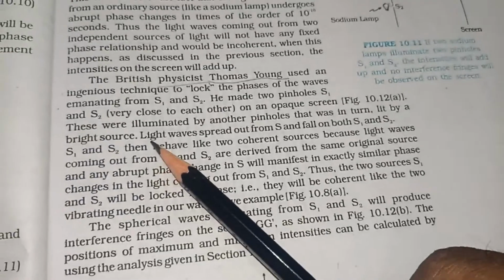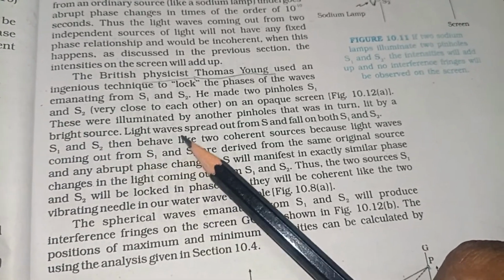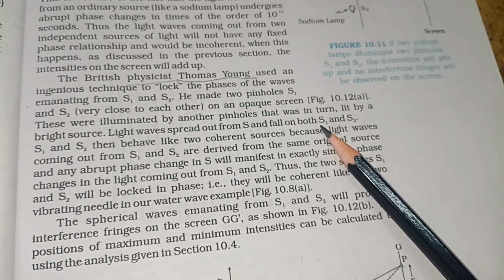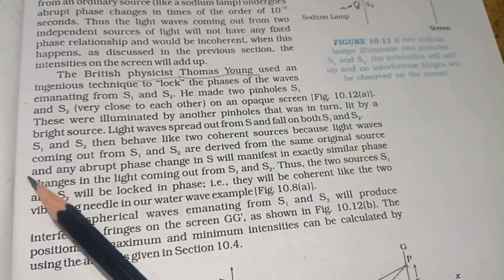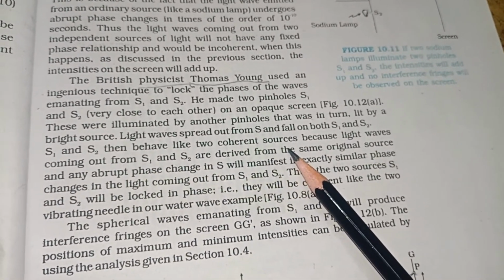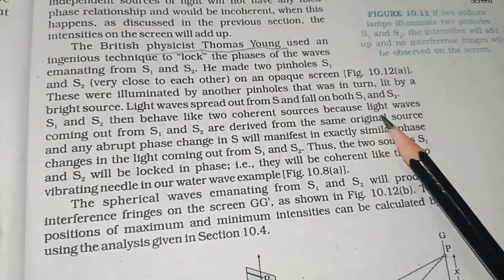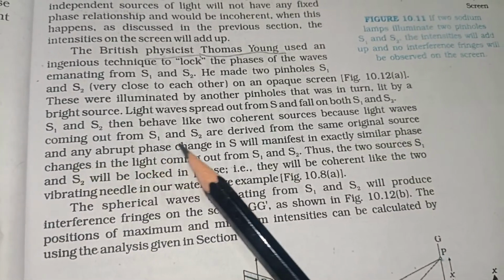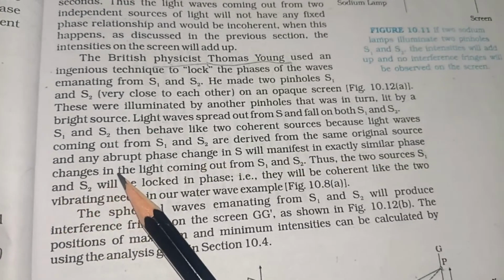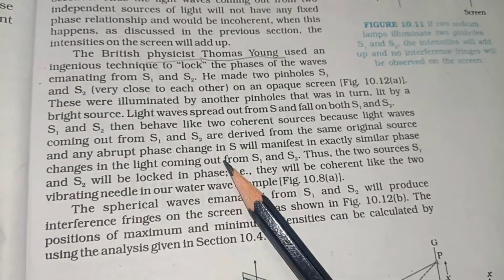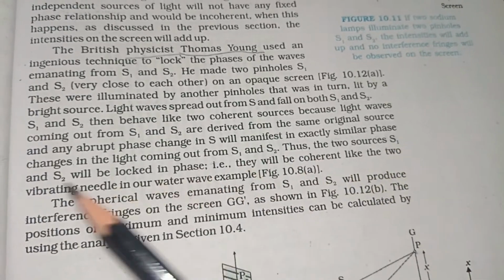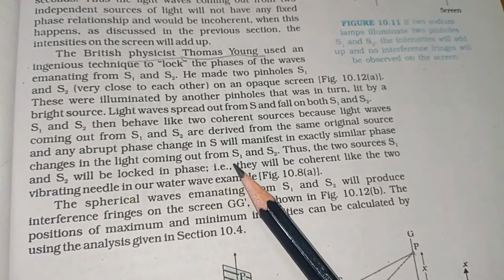Light waves spread out from S and fall on both S1 and S2, which behave like two coherent sources, because the light waves coming out from S1 and S2 are derived from the same original source, and any abrupt phase change in S will manifest in exactly similar phase changes in the light coming out from S1 and S2.